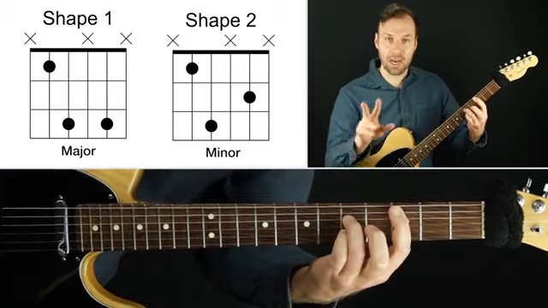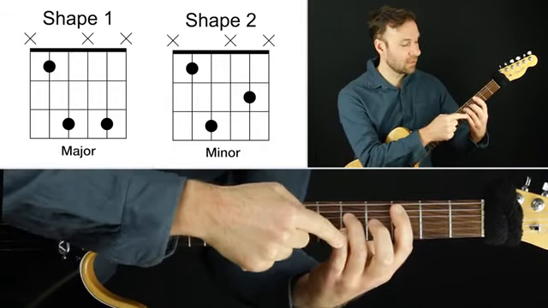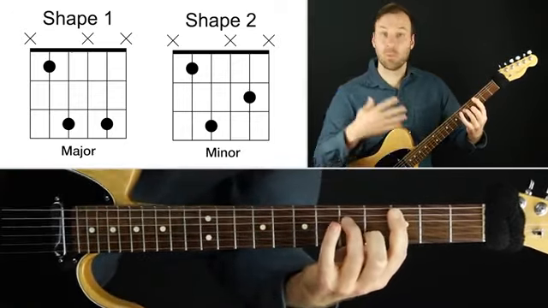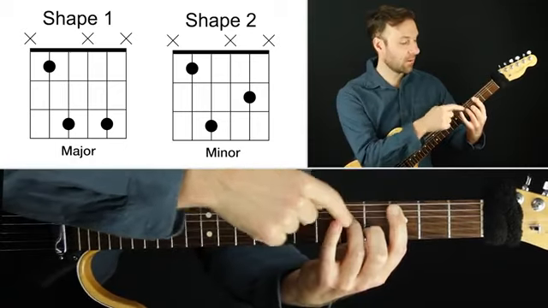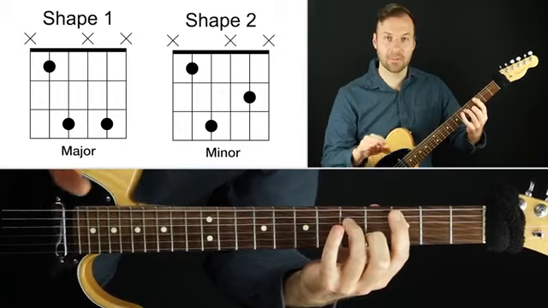And then the other shape, shape number 2, take the top note and replace your pinky with your middle finger. And then we get a minor chord. The first one was a major chord. Now we have our 1st finger, 3rd finger, and middle finger. And those are the 2 shapes that you need.